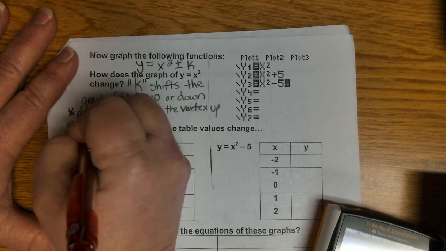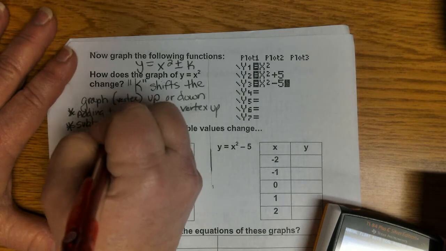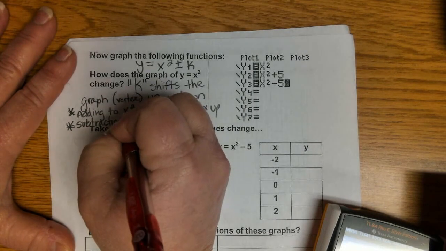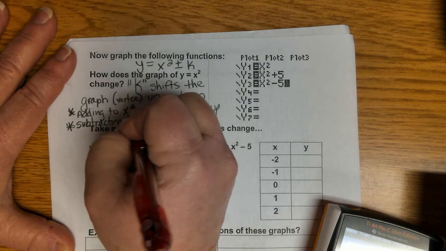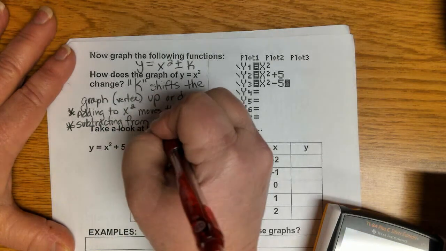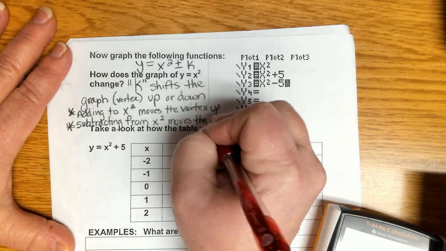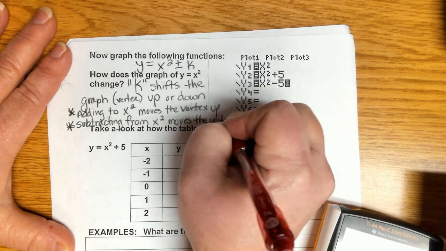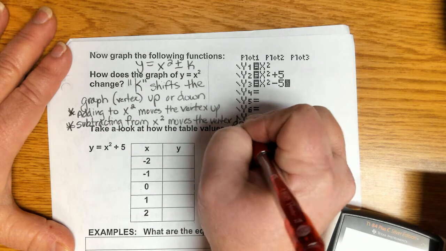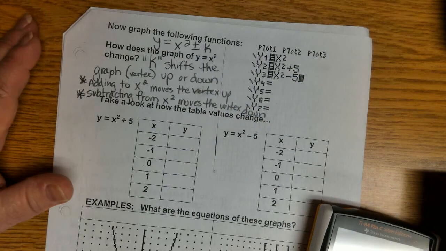Subtracting from x squared moves the vertex down. Okay?